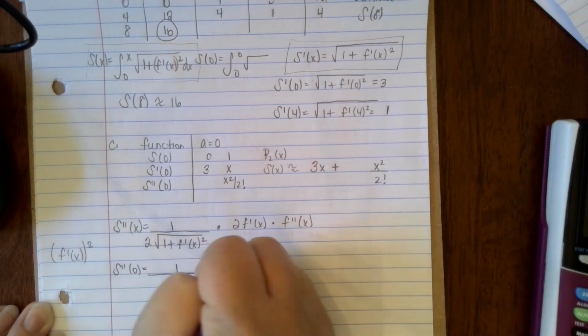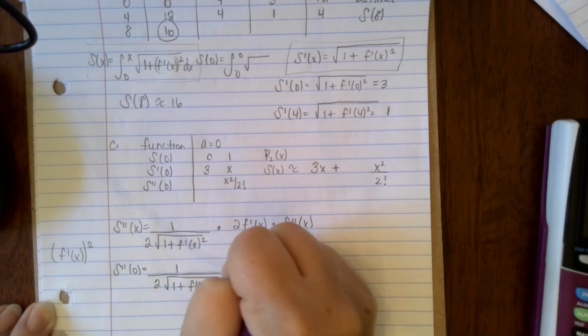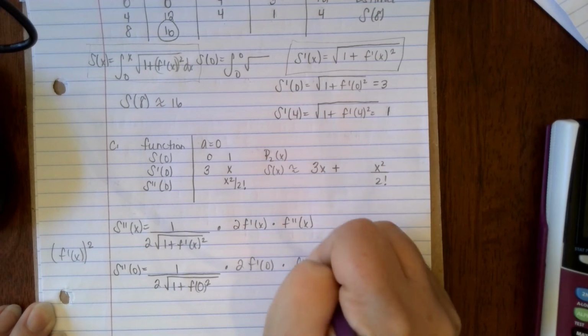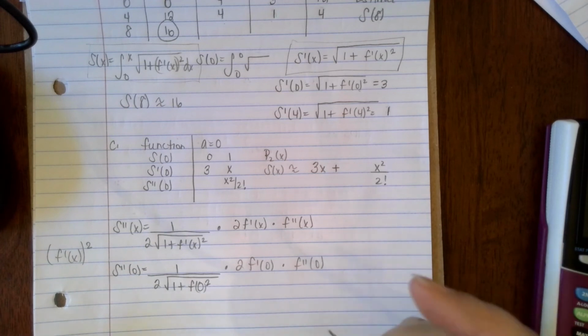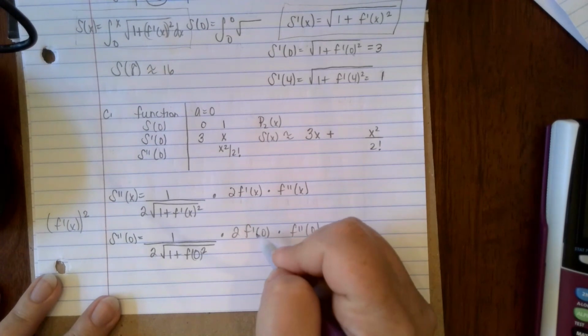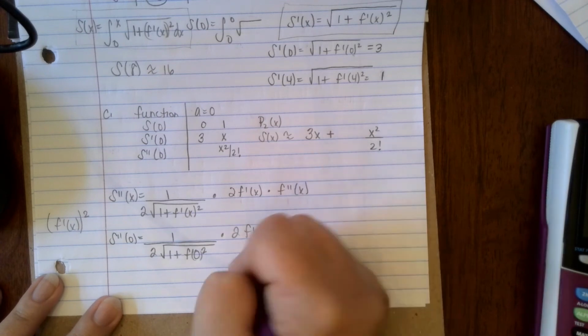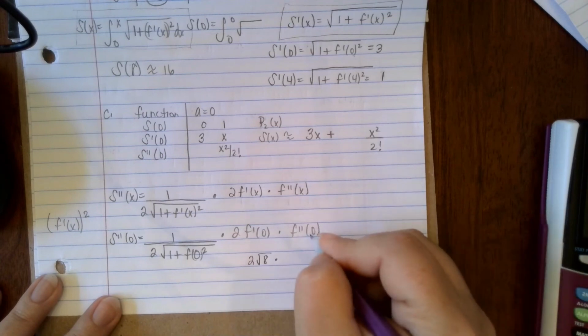So we have 1 over 2 times the square root of 1 plus f prime of 0 quantity squared times 2 times f prime of 0 times f double prime of 0. All right, so let's simplify this thing. What is f prime of 0? All right, look at the very top of your table. F prime of 0 was the square root of 8. So we have 2 times the square root of 8 times f double prime of 0.